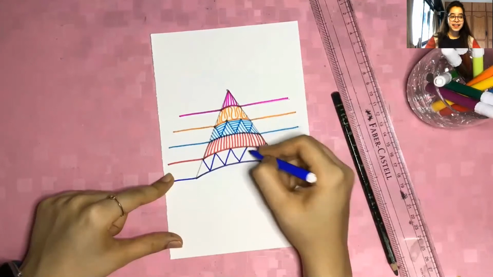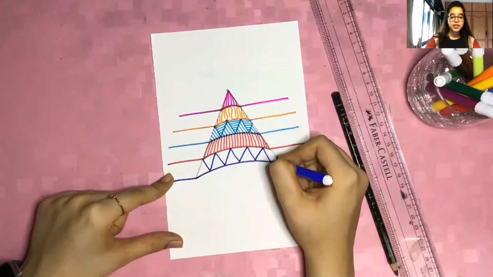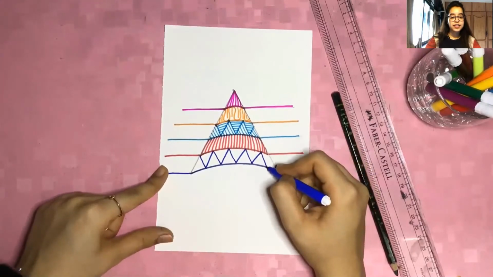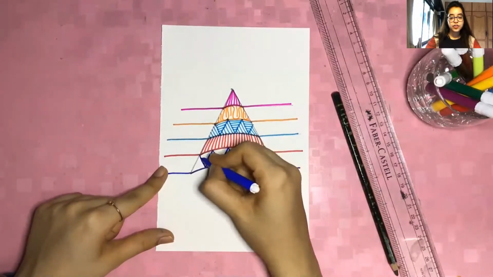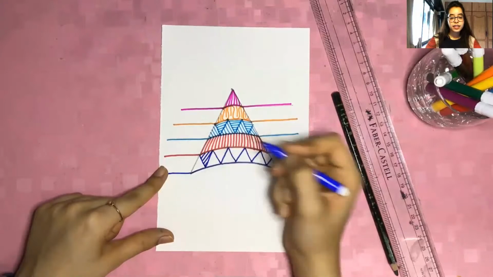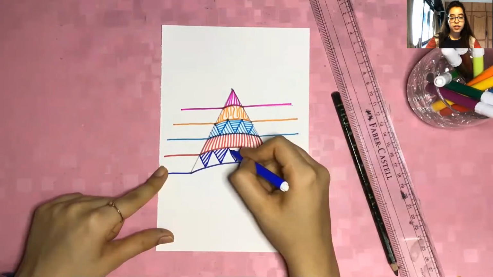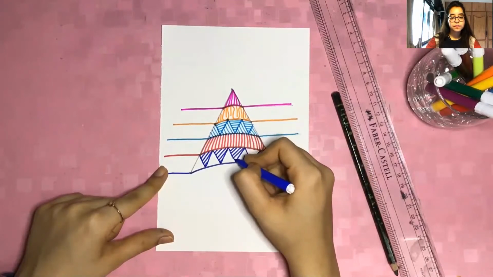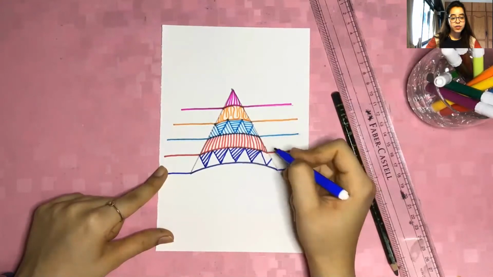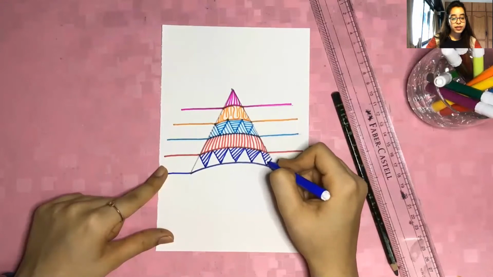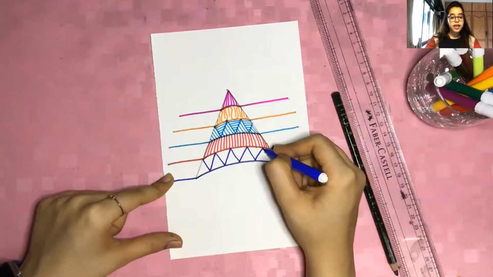Just drawing these zigzag lines. And then we are just going to draw these slant lines on the top triangles that we have. Just filling the top triangles with the help of diagonal lines. There we go, and almost to the last one. Don't worry, I'll repeat this process for you again. So that's the zigzag line that we have.